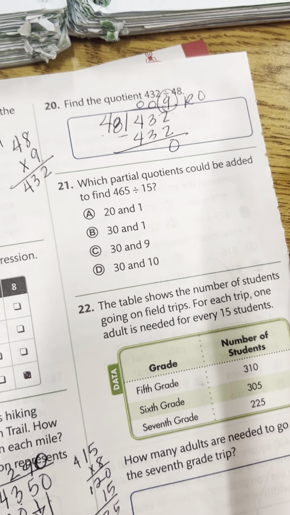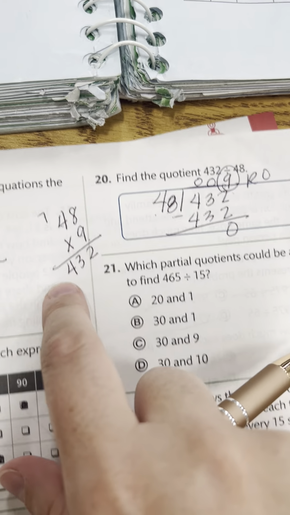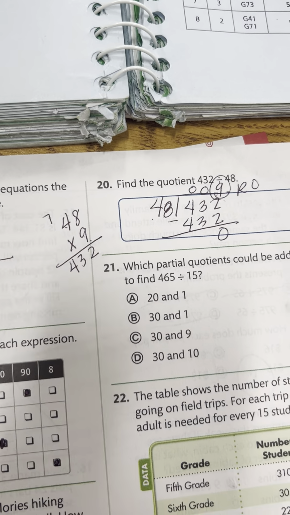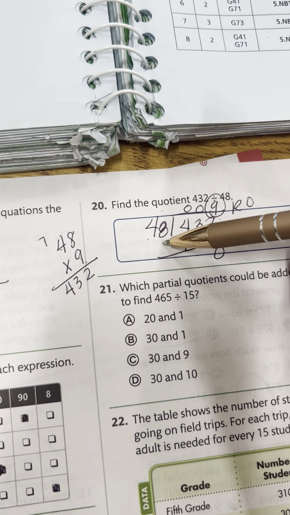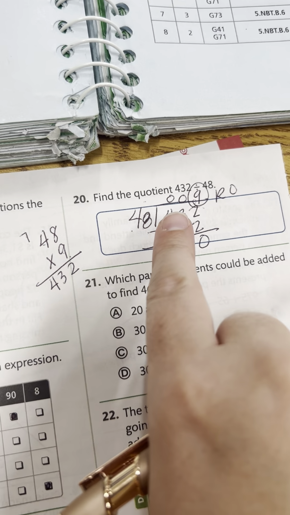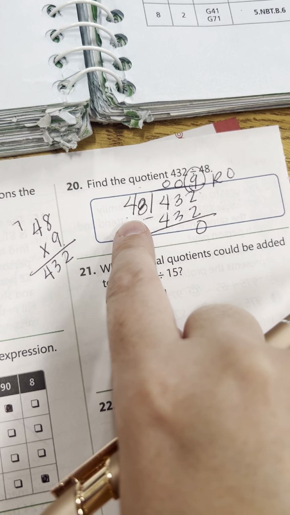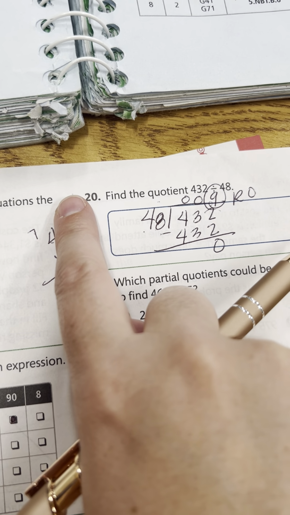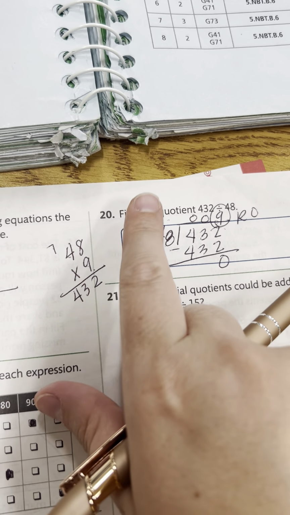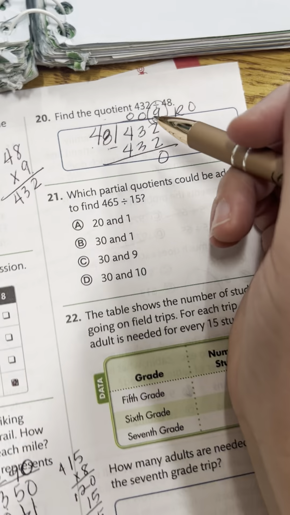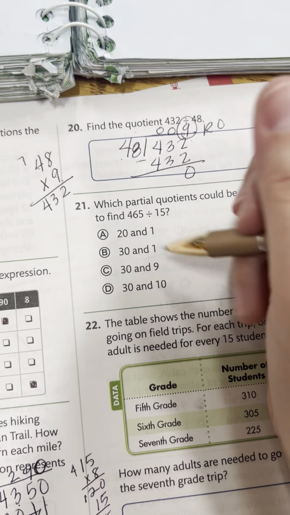The answer is 9. And when it comes like this, you would have to just guess and check. So I just did 9 because I know that 50 times 9 is about 45, and this is a little under. You could also do 48 times 8, and then you would see that you'd have to add one more. Okay. All right, number 21.